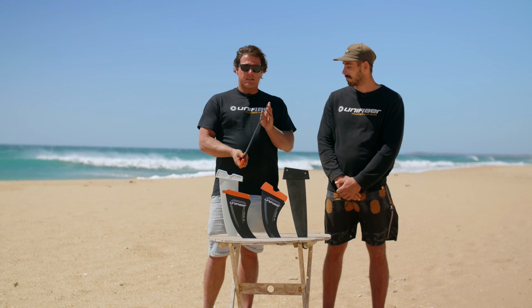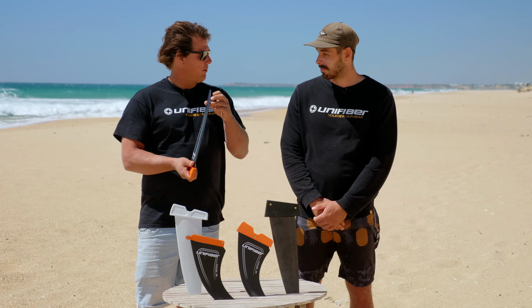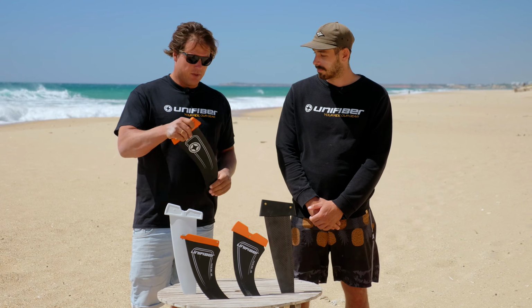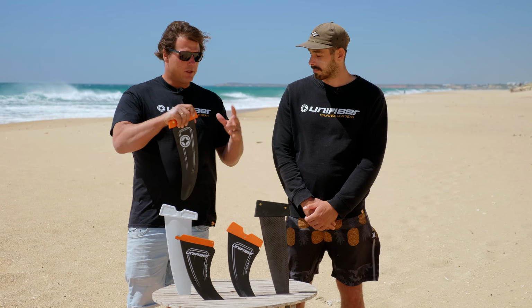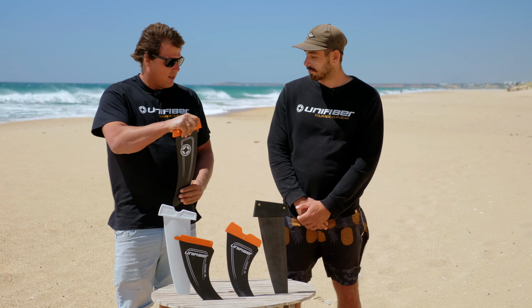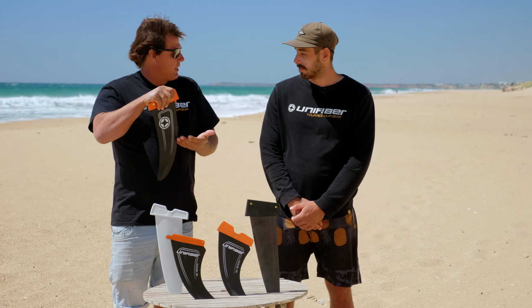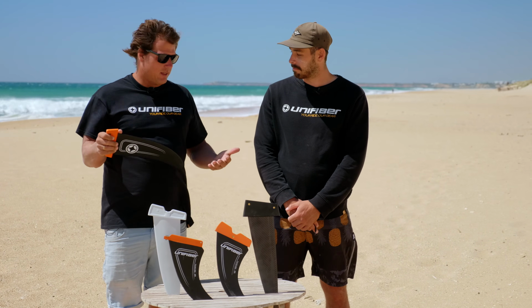Then there's the flex and the twist of the fin. This really gives you a lot of the power feeling and upward pushing feeling you have under the board. Yeah. That is the lift.